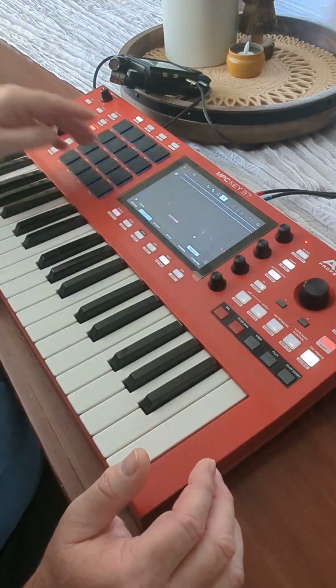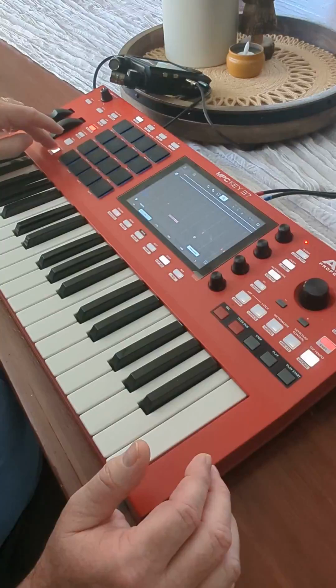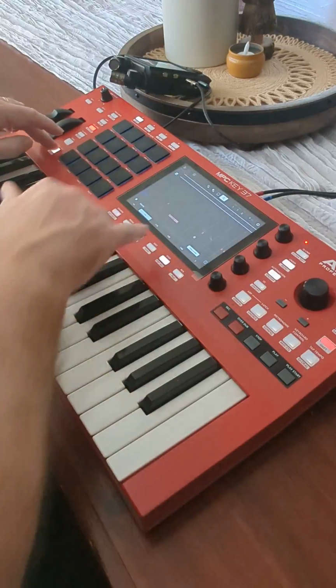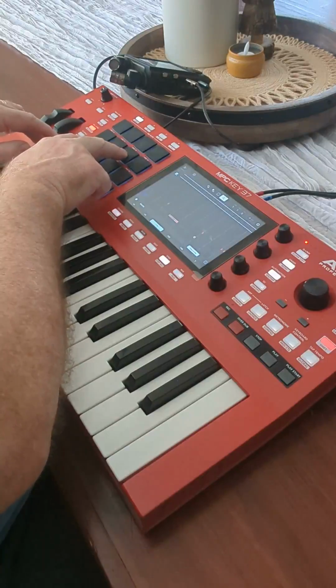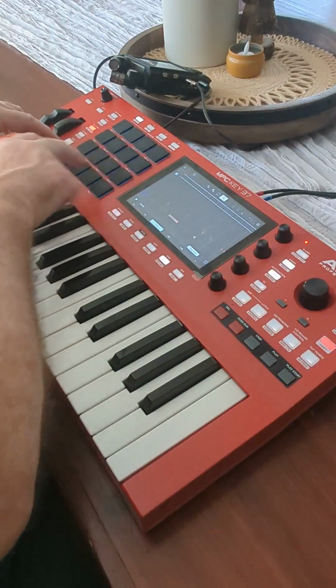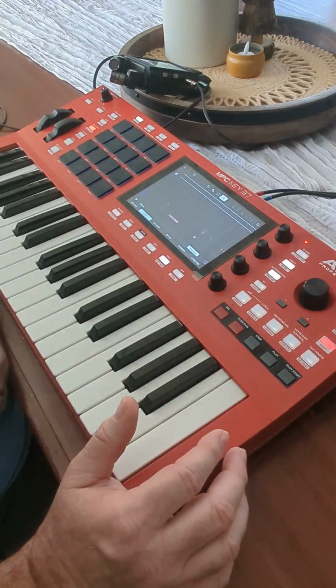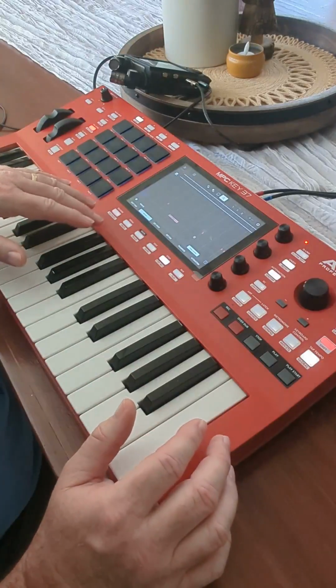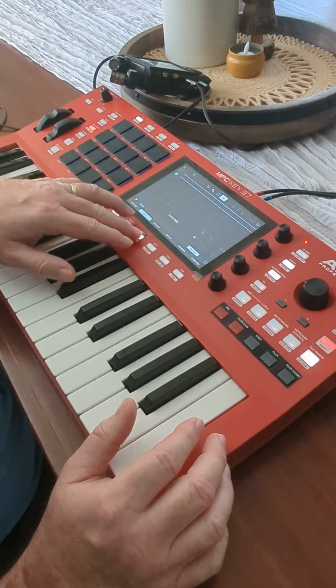So all I did was go to the note repeat, right here, went over to the 8th. If you want to go 16th, it'll kind of give that type. So that was one of the additions that I made to the track.